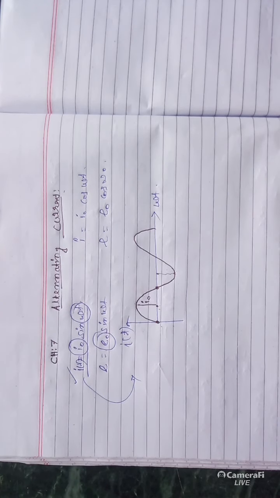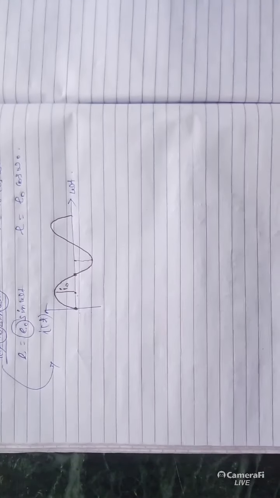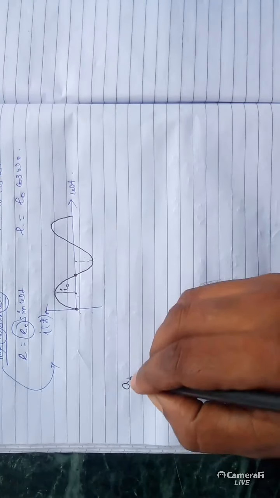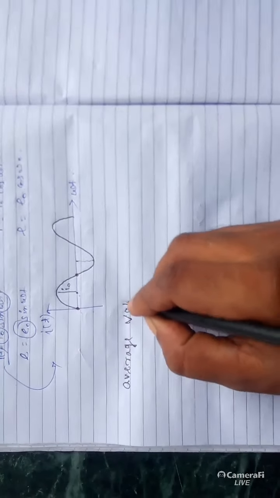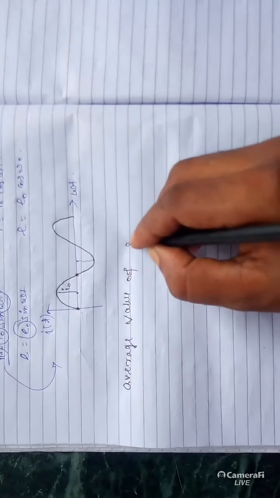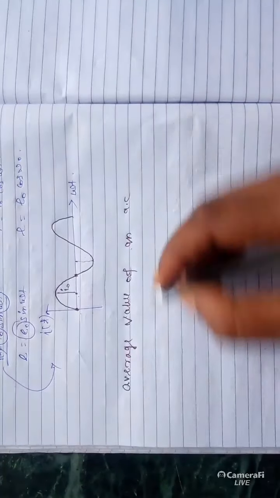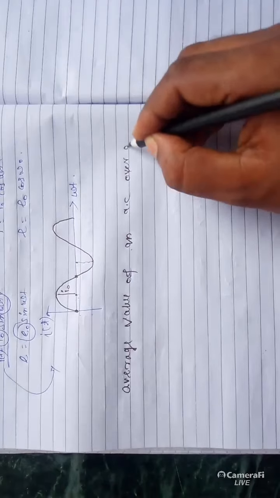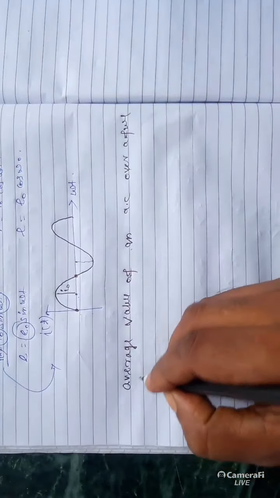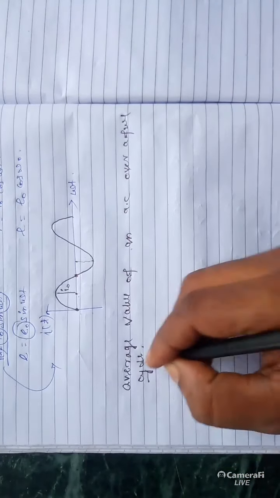We will discuss, clear? Average value of an AC over a full cycle, obviously over a full cycle. What is the average value?